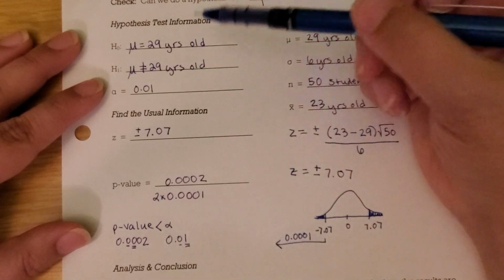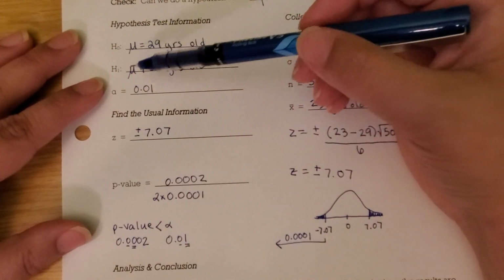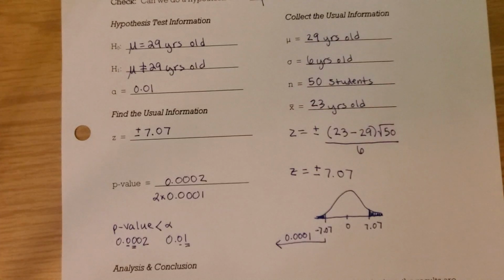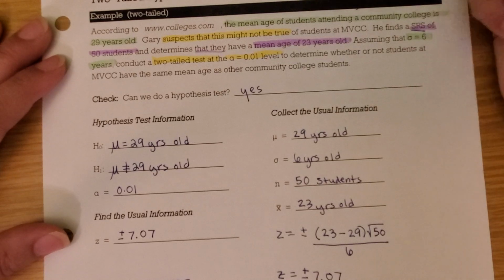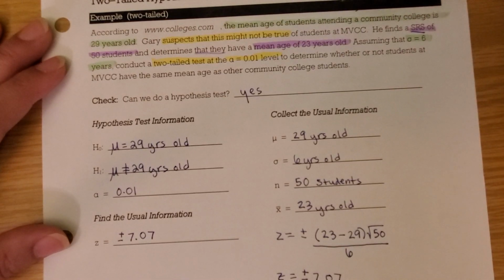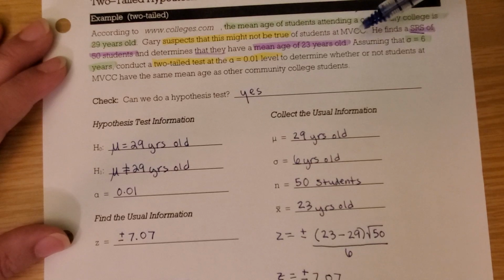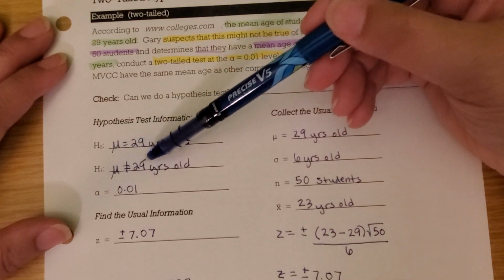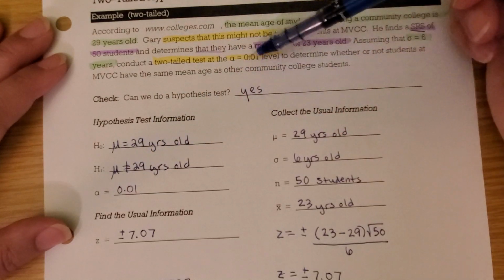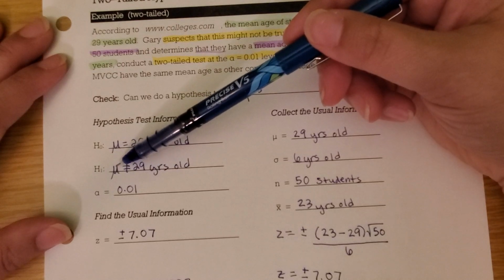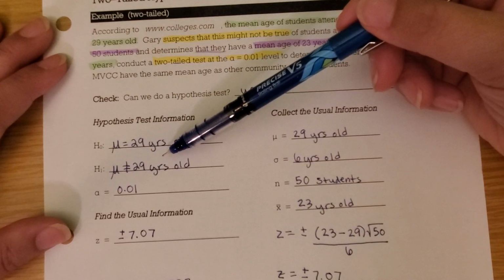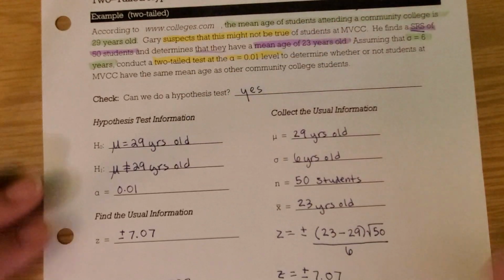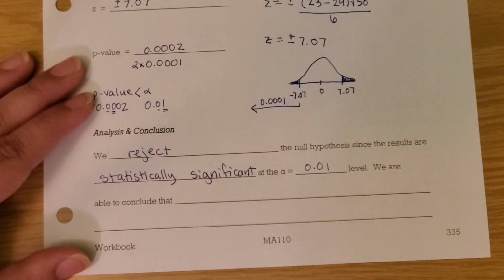So mathematically, this is an equation, or kind of a non-equation really, that mu is not 29. But what did mu stand for? In the context of this problem, Gary is suspecting that students at MVCC are not the same age as community college students in general. So this statement that mu is not 29 years old, in terms of context of this question, means the mean age of students at MVCC is not the same as the mean age of students from other community colleges, or community colleges in general. So that's what he can conclude, since the alternate hypothesis won.